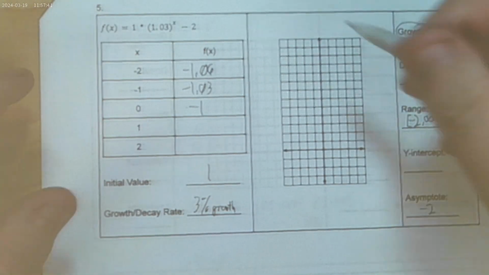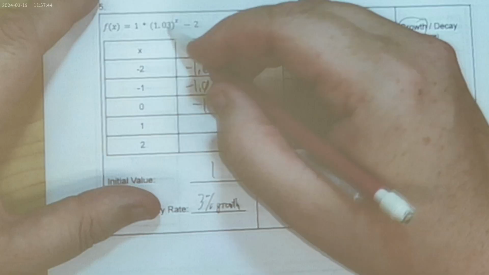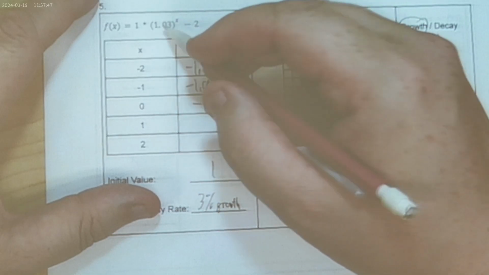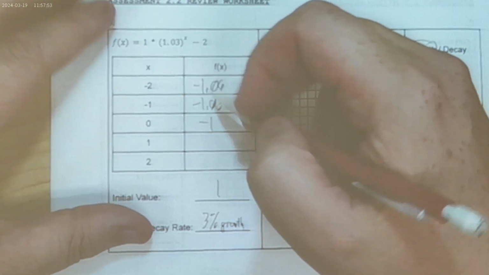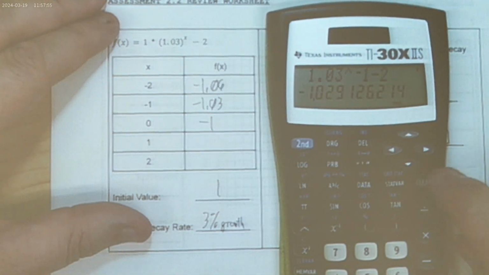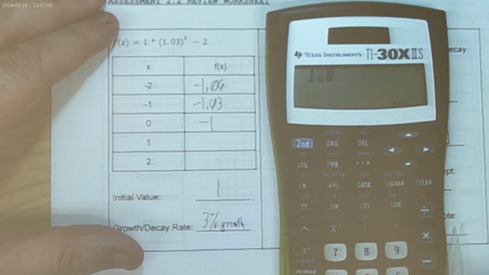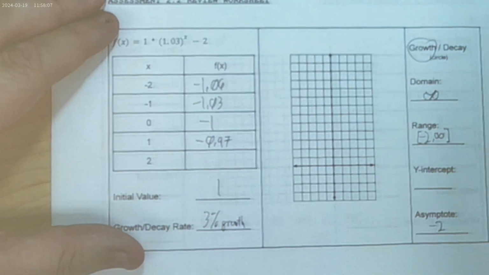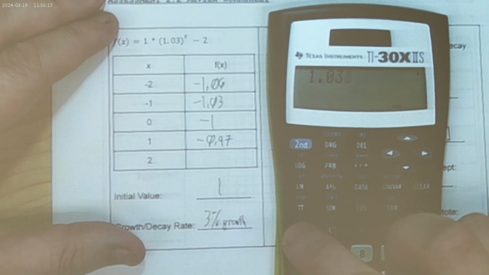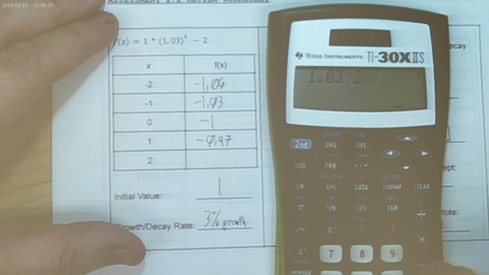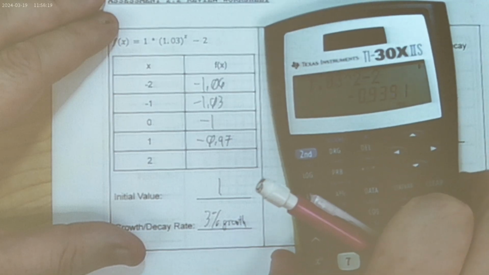I'm talking to myself, but if this is 0, then that means that this cancels out into 1. And I have 1 times 1, which is also 1. And then 1 times 1, which is 1, minus 2 is -1. So I tried to do a bunch of mental math all at once, and I got it right eventually. 0.3 minus 2, 0.97. Zero 3, up arrow 2, minus 2, 0.94.